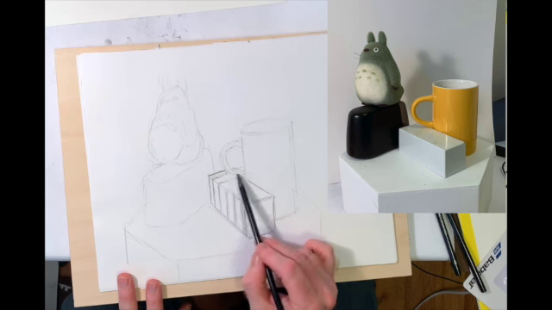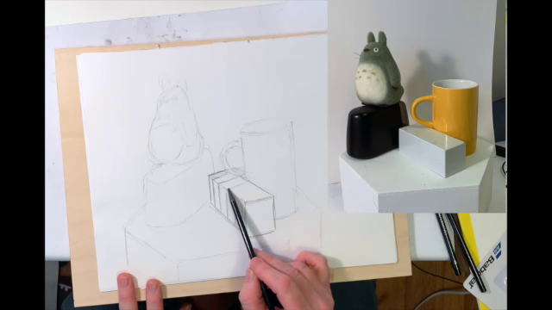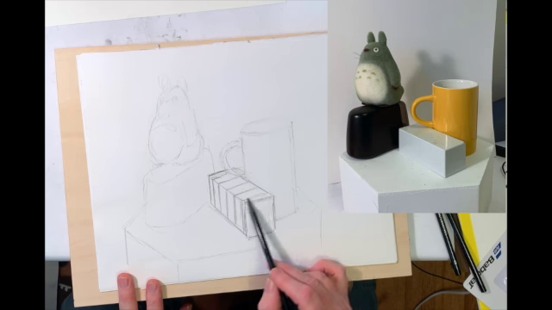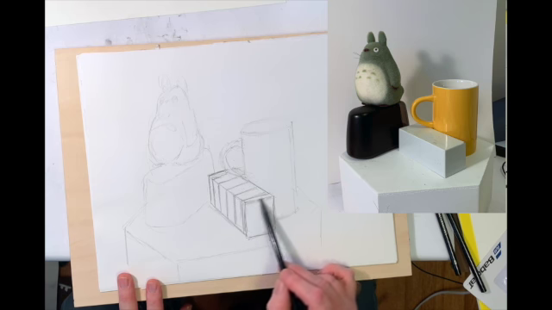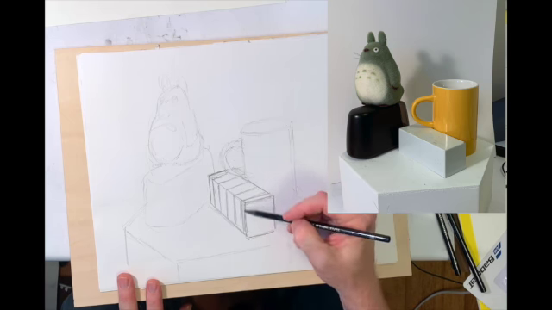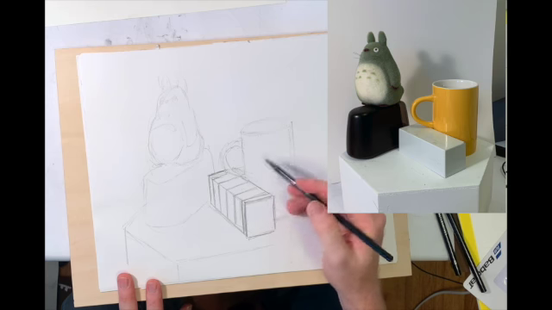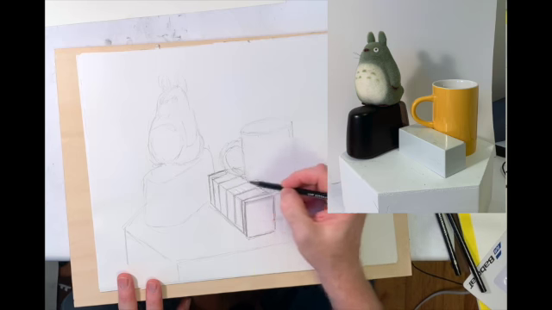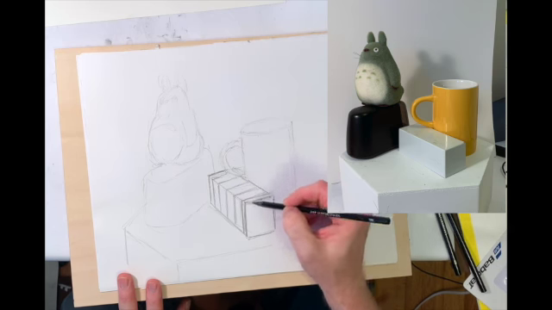So again, I'm kind of following the direction that I have here. So hopefully it's already starting to become more three-dimensional here.